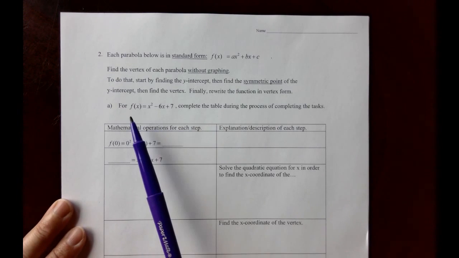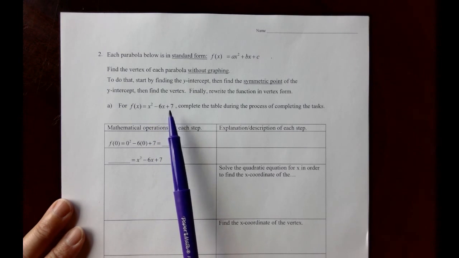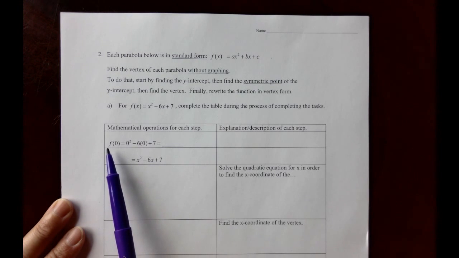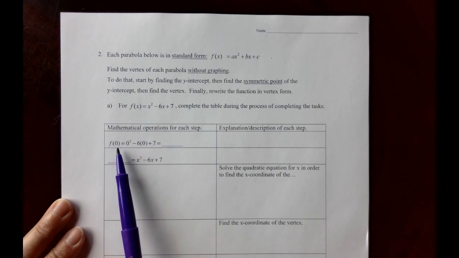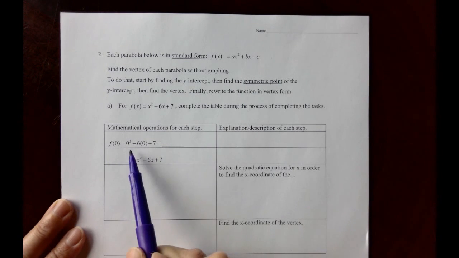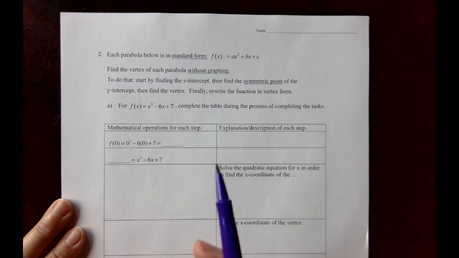They give you the function f of x equals x squared minus 6x plus 7. And they give you a template to work your way through this. The plan here is that we can see this first step, f of 0 equals 0 squared minus 6 times 0 plus 7. We can work out that arithmetic. This will be 0 minus 0 plus another 7. So that f of 0 equals 7. What you're actually doing there is locating the y-intercept.